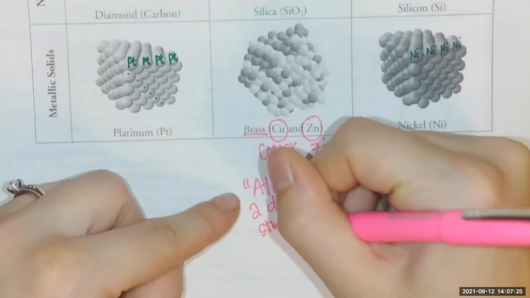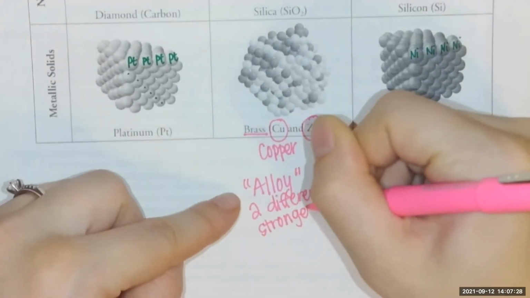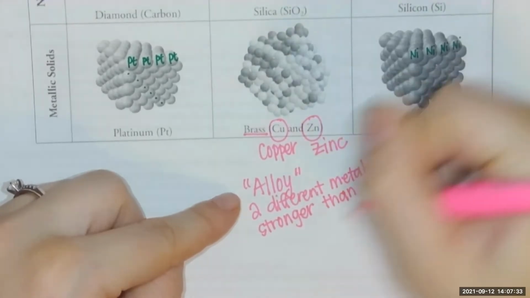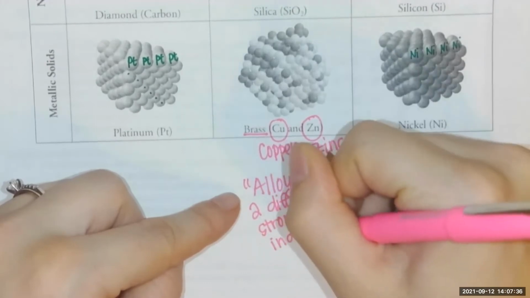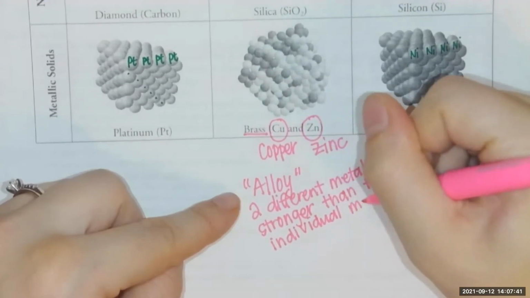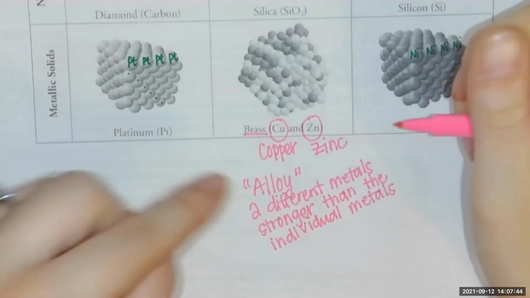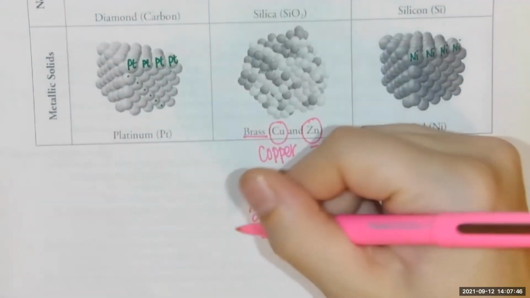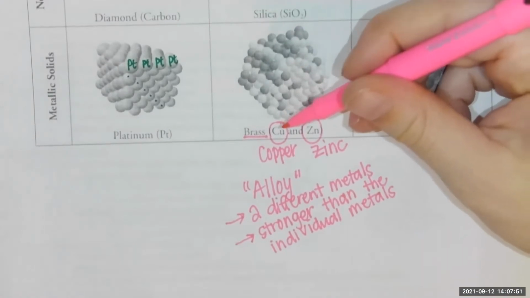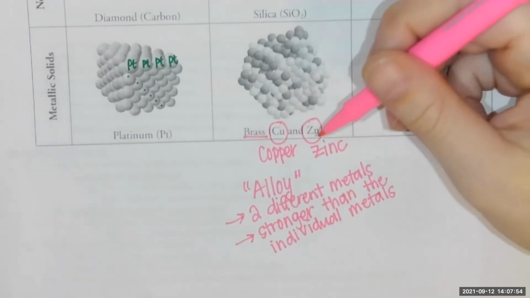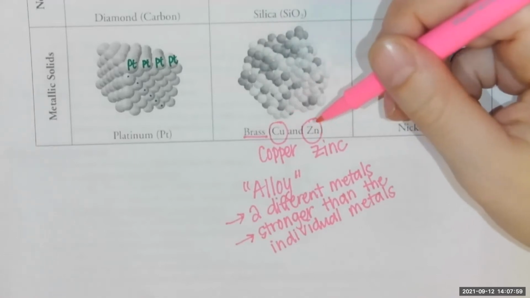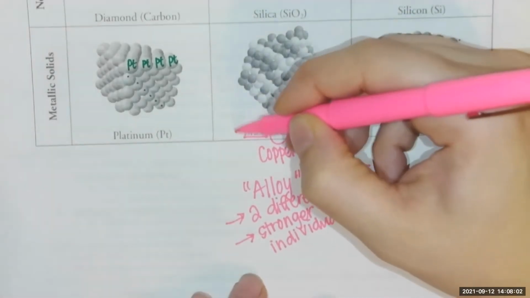It's important to note that alloys are always stronger than the individual metals. So if I had pure copper, copper on copper on copper, and zinc on zinc on zinc, separate, they would each not be as strong as putting them together to make brass.